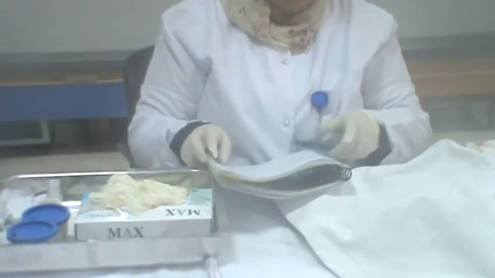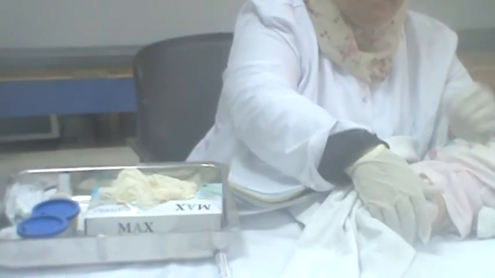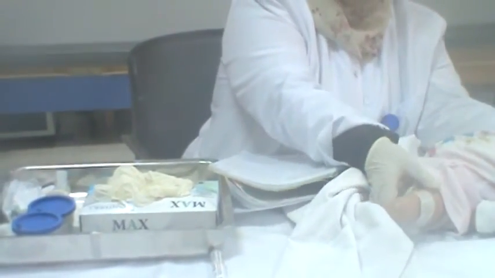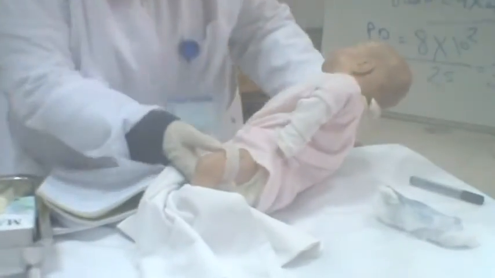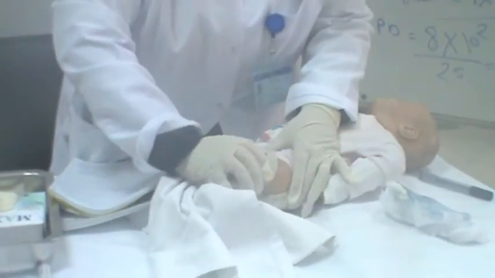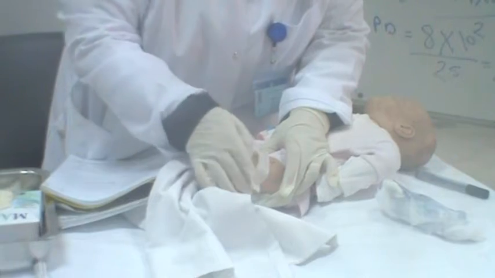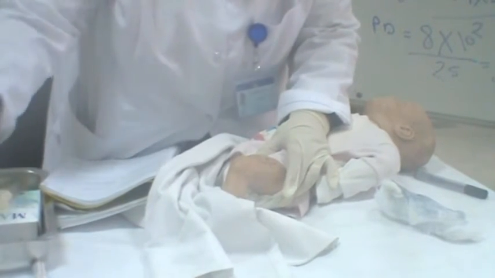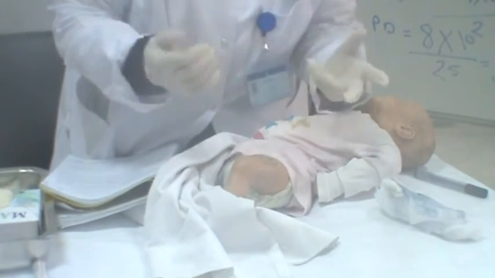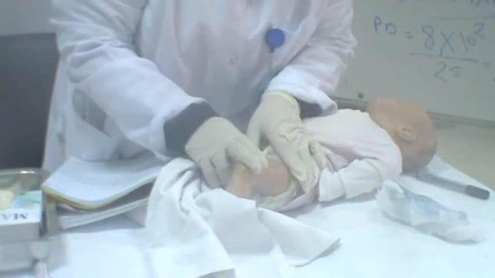Locate the muscle. How to locate the muscle? For example, we can give the medication for this patient in the vastus lateralis muscle. The first step, we have to locate the muscle. How to locate the vastus lateralis muscle? You can remember what I'm saying.